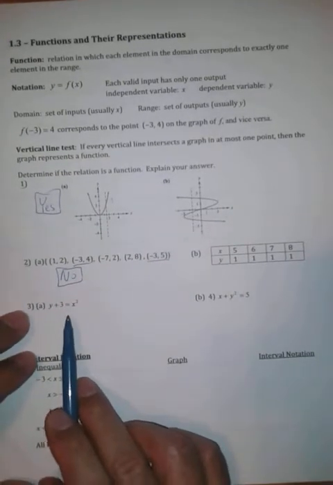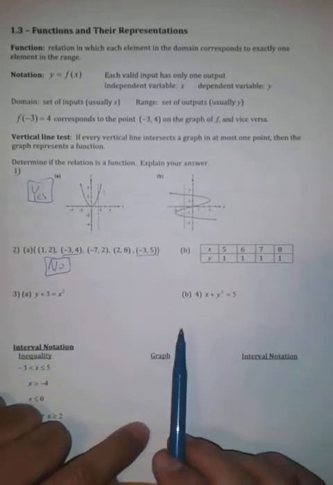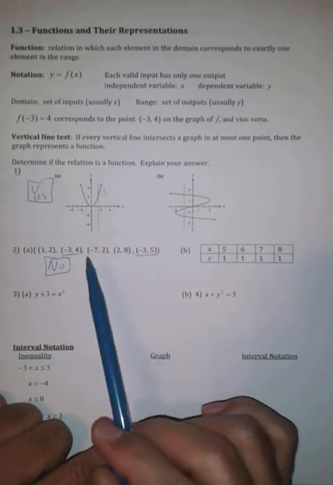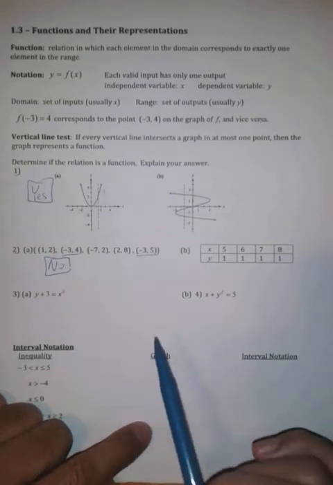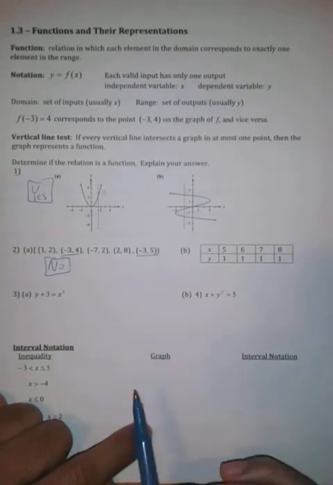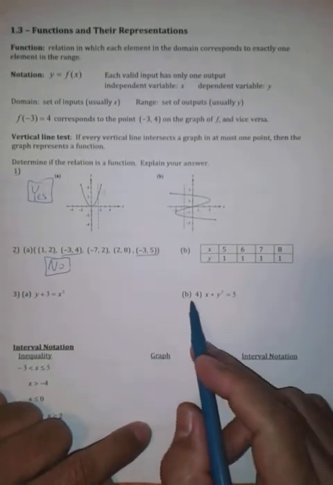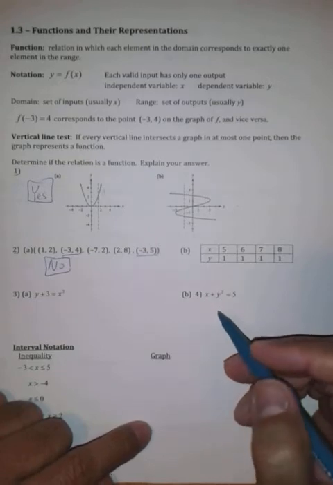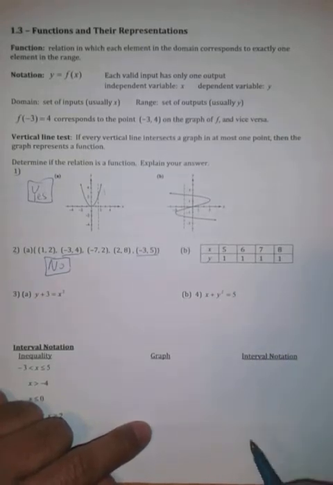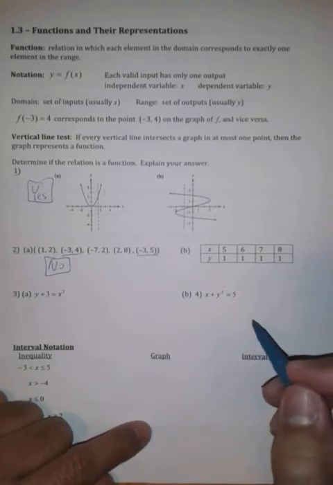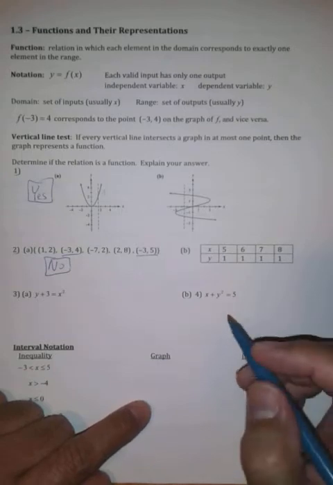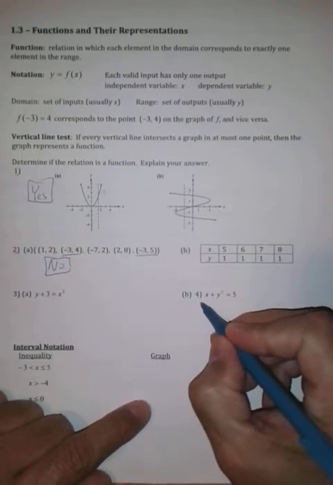And number 3 we'll do B. Notice the different ways to represent a function. Number 1 was a graph. Number 2 was a set of points written as coordinates. And number 3 is in the form of an equation. I'm going to look at letter B, and letter B says x plus y squared equals 5. Does that represent a function of y in terms of x? The way we do that is we want to solve for y. So I'm going to subtract x.